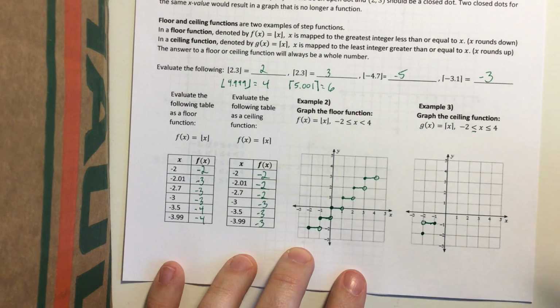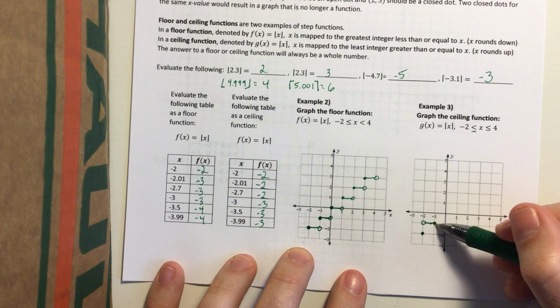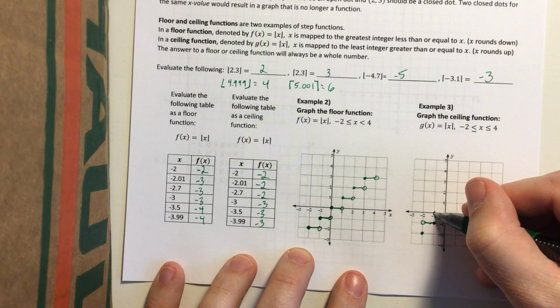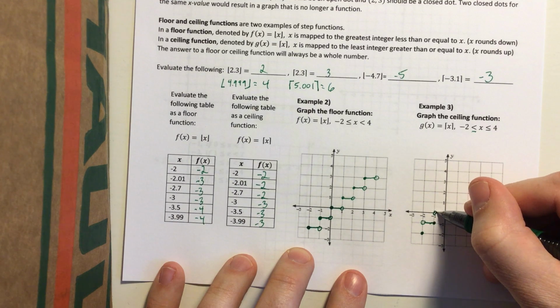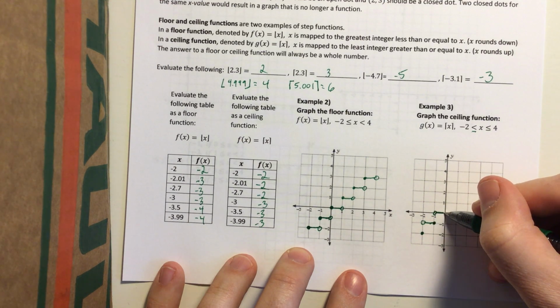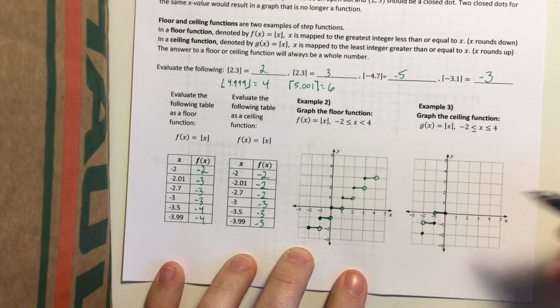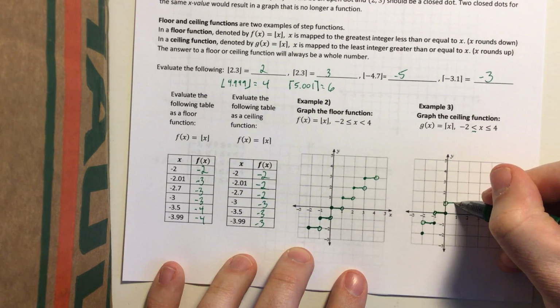And it goes right there. And at -1, that's still at -1. And then after that, everything greater than -1, or everything between -1 and 0, is going to go to the integer of 0, because that's the greatest integer between -1 and 0. And then that pattern is going to keep repeating.